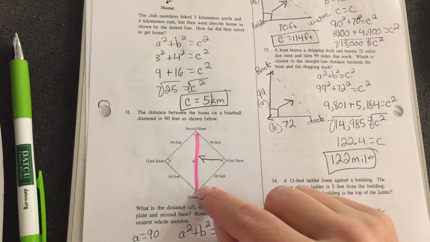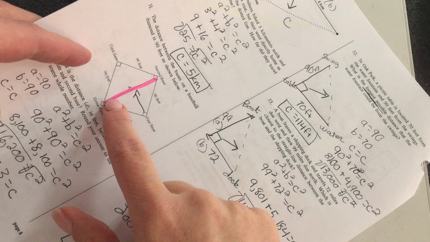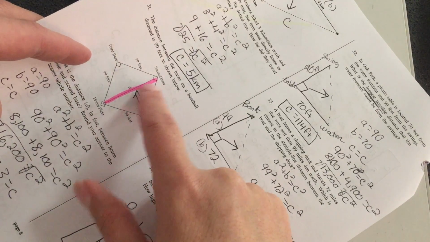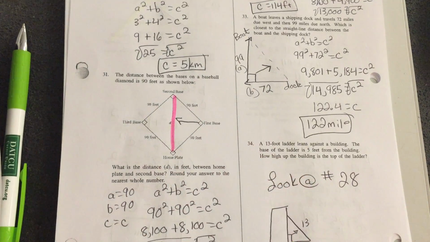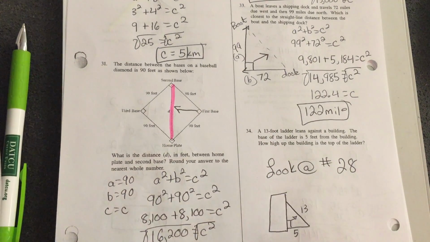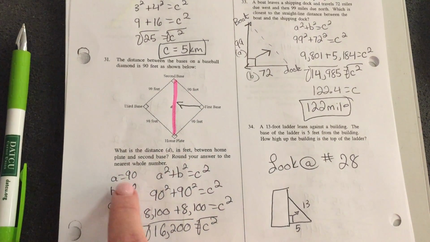So if you look at it, you have a right angle because you have the base of a triangle here. If you turn it this way, you have a right triangle, and this is our hypotenuse because the right angle always points towards the hypotenuse. So what is the distance that a catcher has to throw to second base? We labeled A is 90, B is 90, and then C is C.